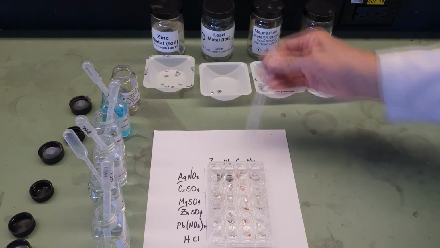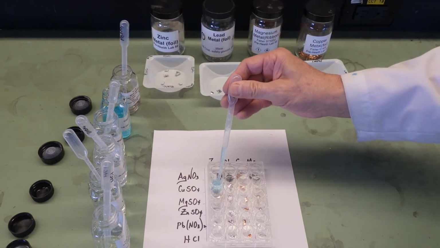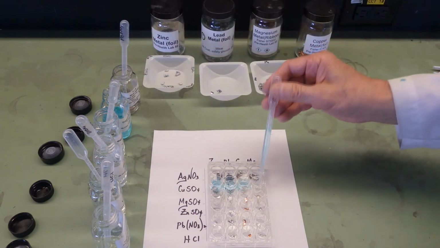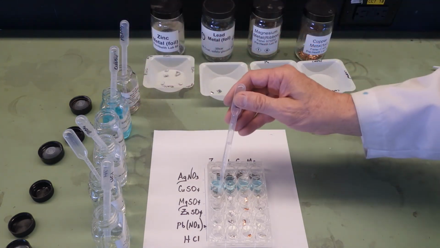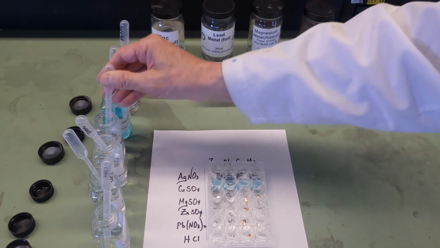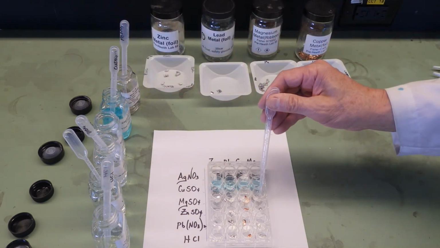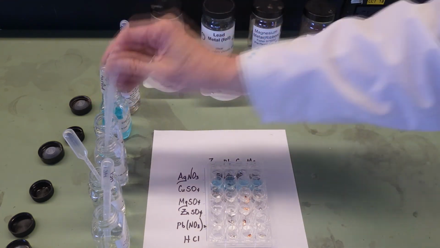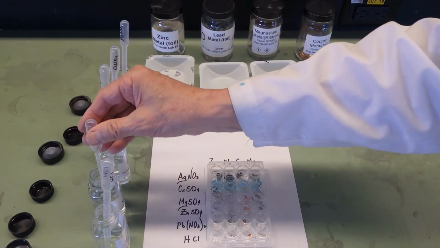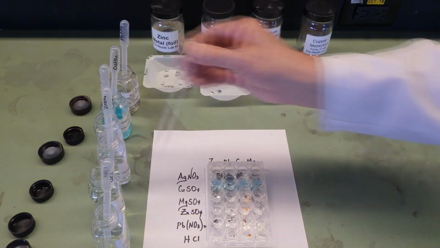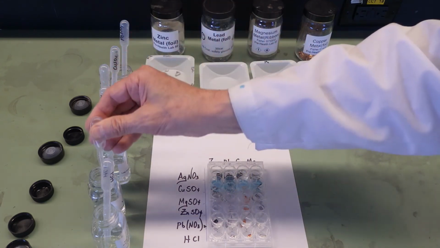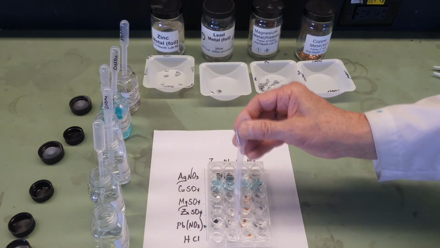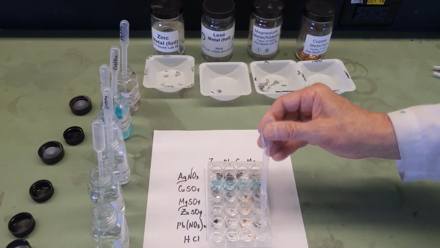Okay, silver plus 1 cation is being added to the first row, a solution of copper 2 cation to the second row, a solution of magnesium plus 2 cation is added to the third row, a solution of zinc plus 2 cation is added to the fourth row, a solution of lead plus 2 cation is added to the fifth row, and to the sixth row we'll add 1 molar HCl, which should react pretty quickly with the zinc, and particularly with the magnesium, because magnesium is so high in the activity series.